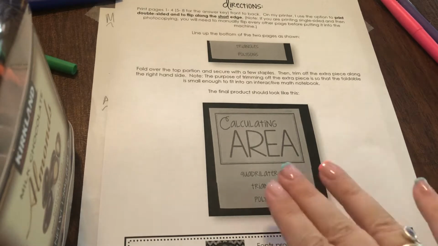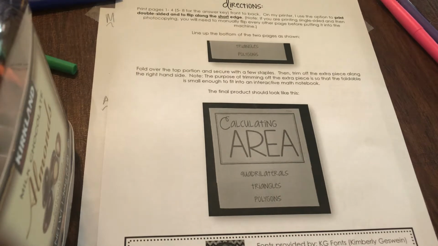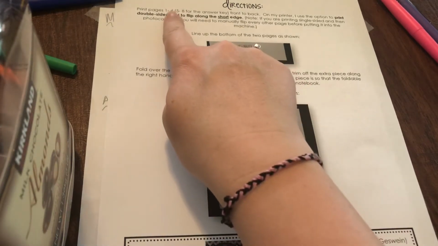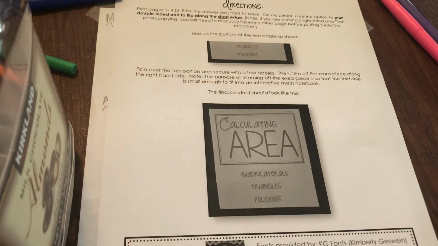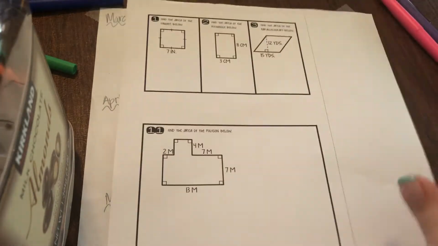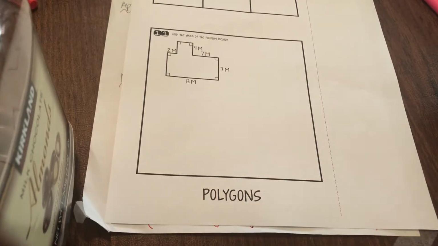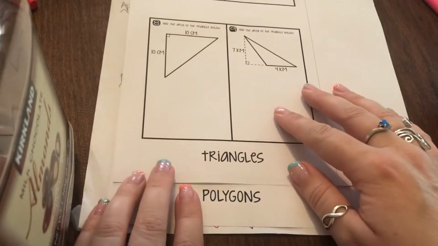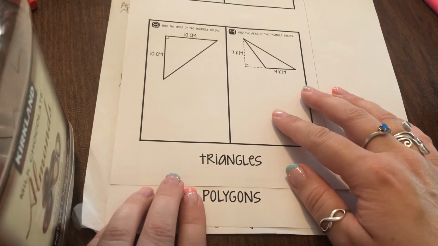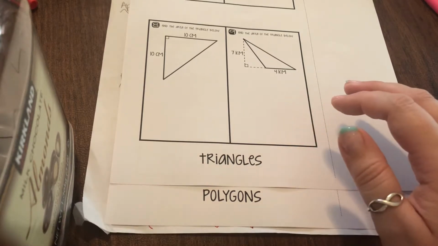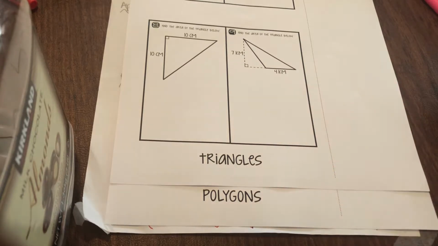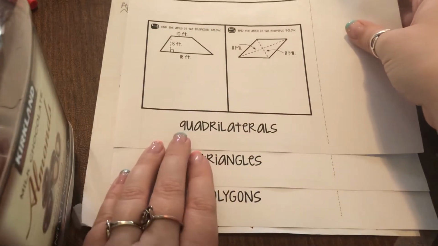So this foldable, okay, hopefully you follow directions. When you printed it out, you're going to print pages 1 through 4, double-sided, flip along the short side. So once you have that, you're going to put down the piece of paper that says polygons, flat on the table. Then find the piece of paper that says triangles, and you're going to put triangles down. And then if you fold it down, you should see that then quadrilaterals is right on top.